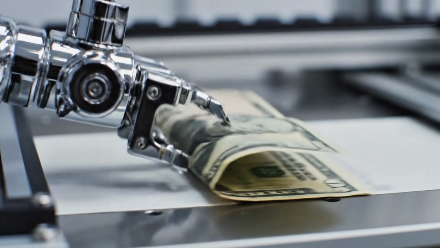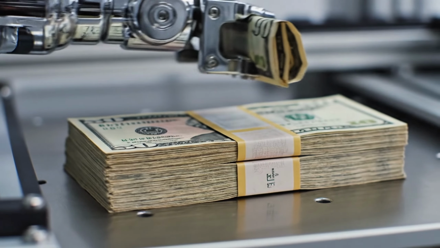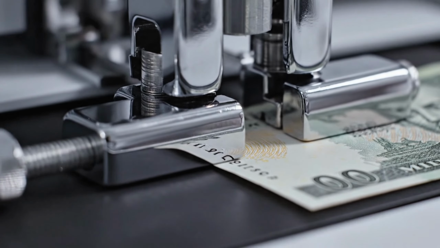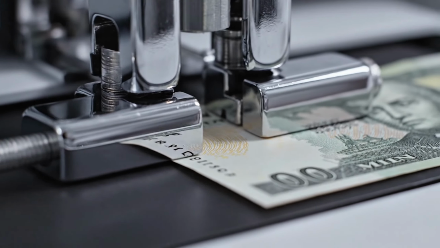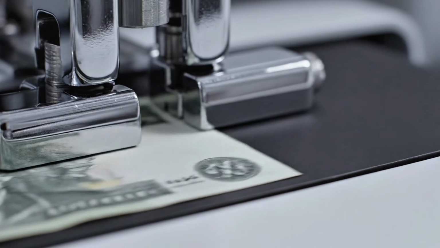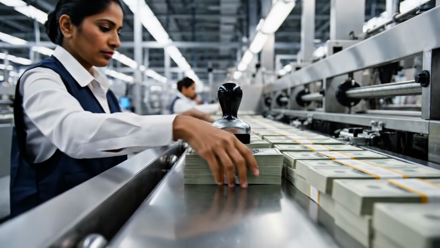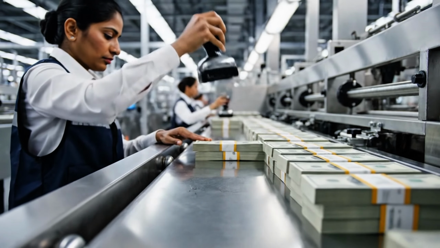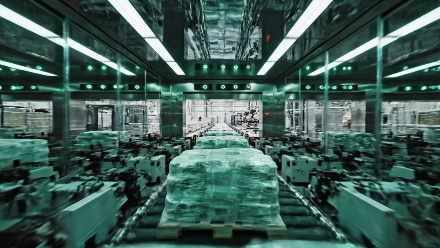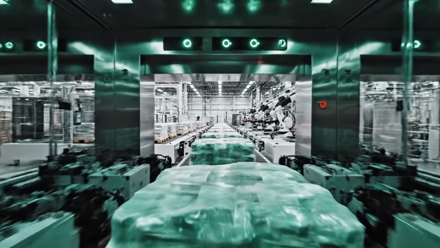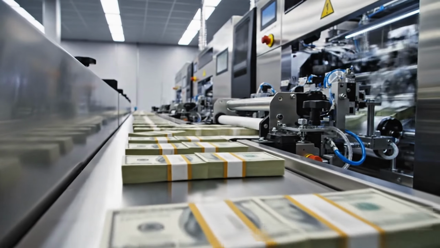Durability ensures longevity in circulation. Strength is engineered into every fiber. Only perfect batches move forward. One last scan confirms readiness. Verified currency moves to final stage.